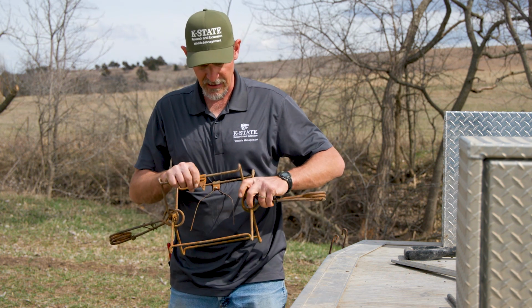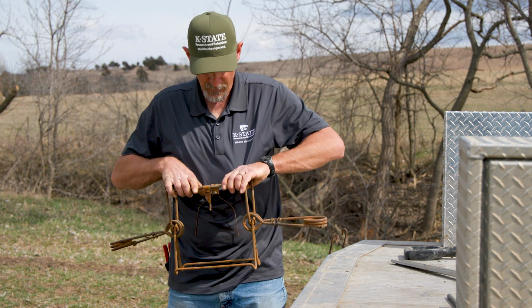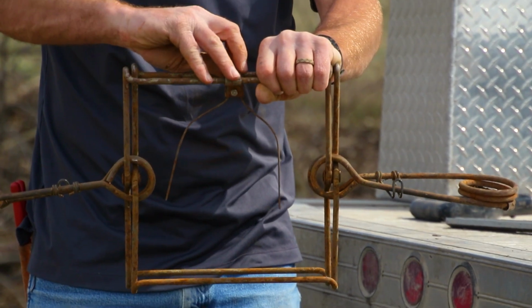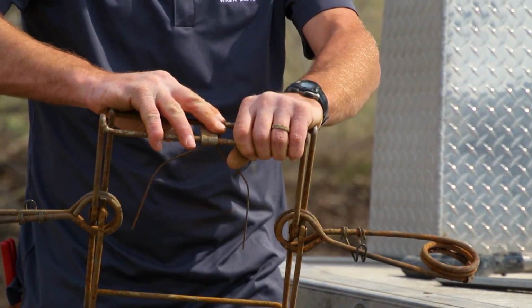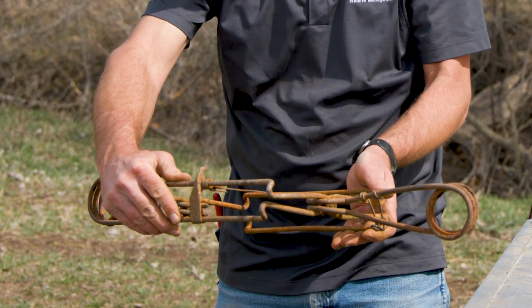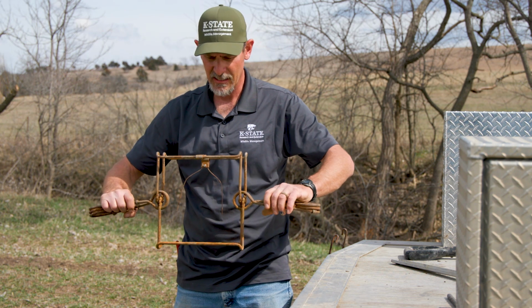So when I set these, I use my body. I'll take my hands, push up against my body with those trap jaws, compress the jaws. Now I flip the dog over and engage the trigger like so. Now this trap is set.